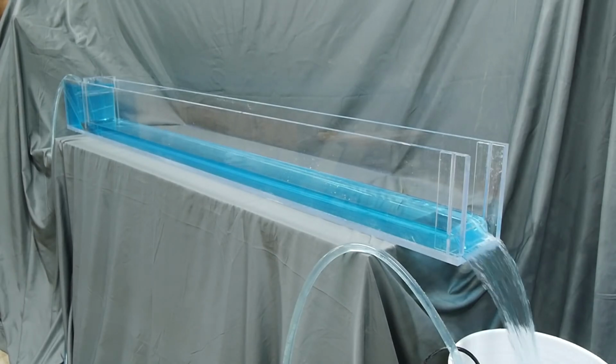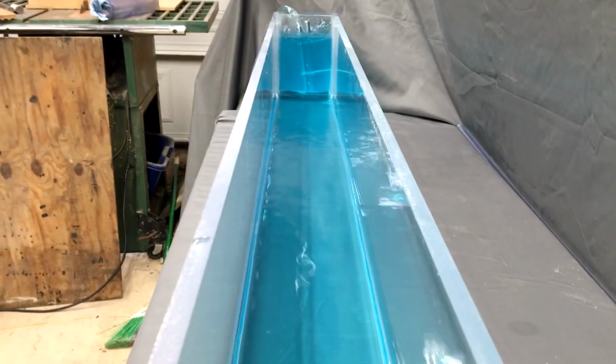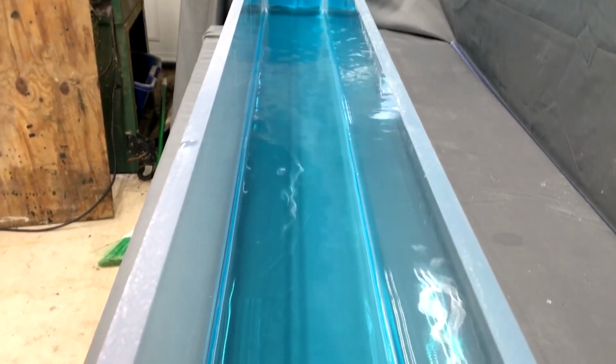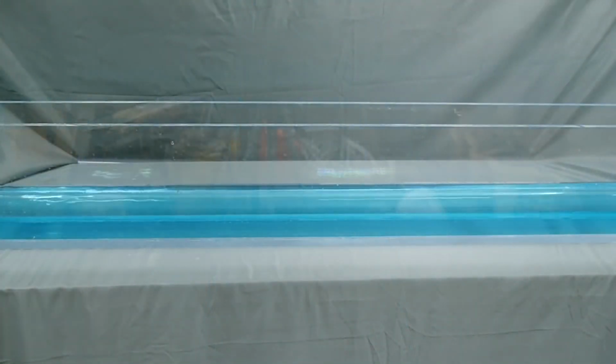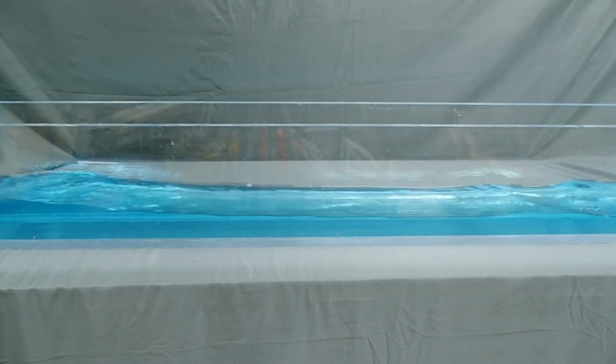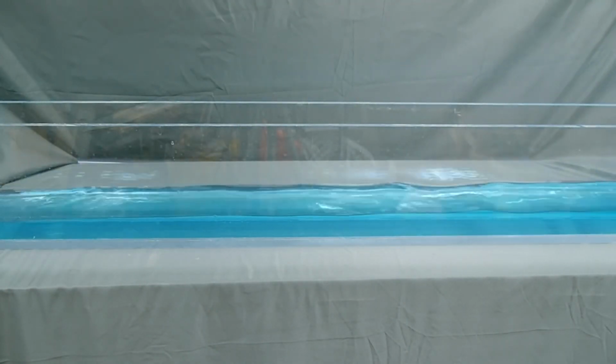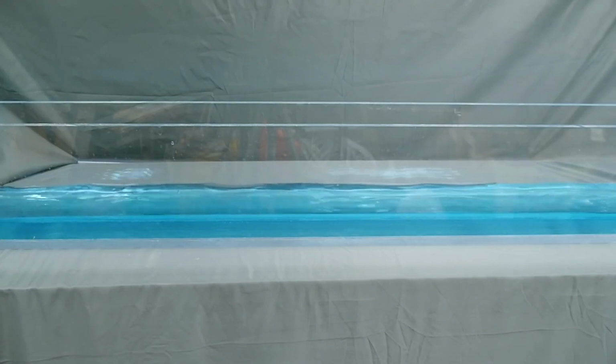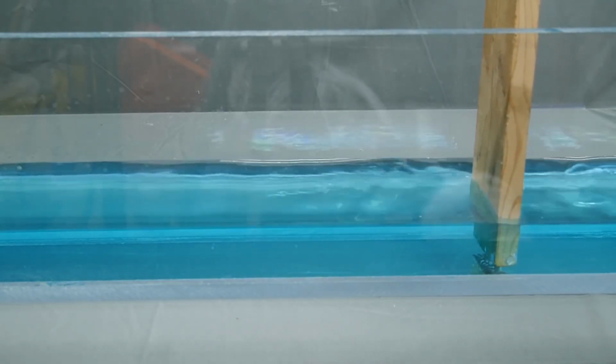Slow, tranquil flow conditions are called subcritical. In this case, the wave speed is faster than the flow velocity. You can see that the waves can travel against the flow direction. Because of this, the depth is controlled by downstream conditions. You can see that anything I do upstream isn't changing the depth of this flow.